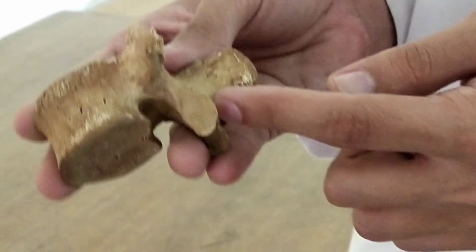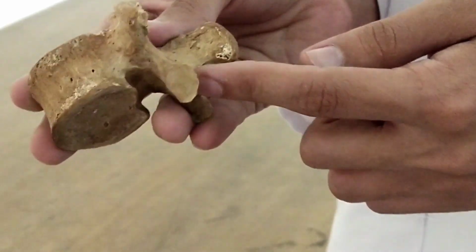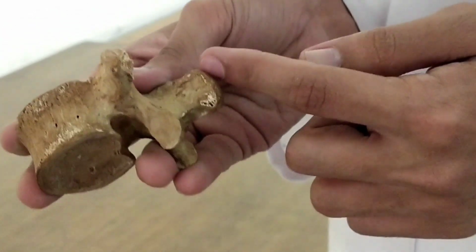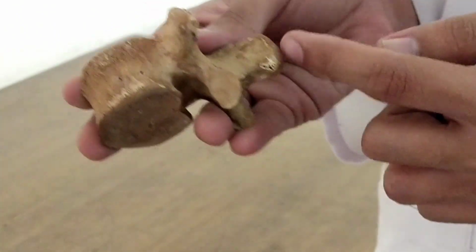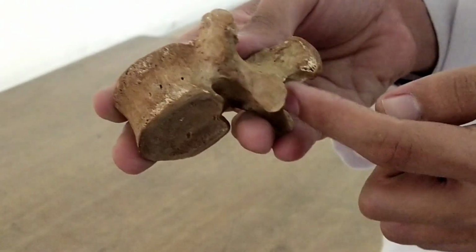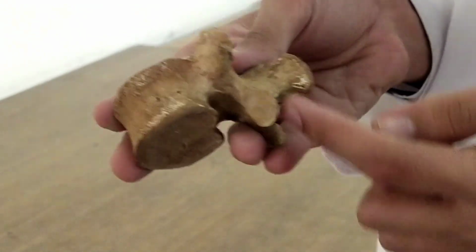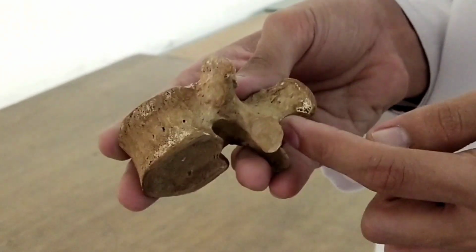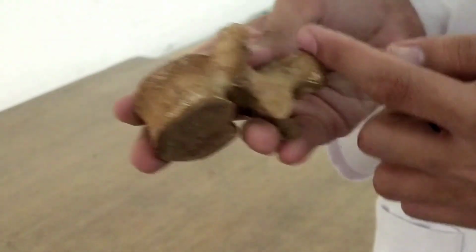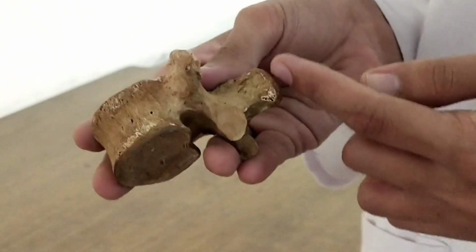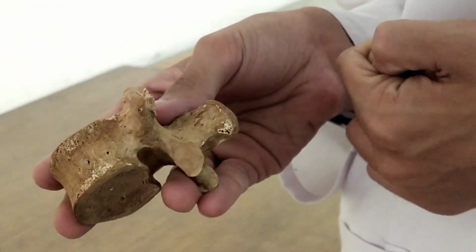These two provide attachment to the interspinous ligament, and the supraspinous ligament will be attached along the posterior border. So the inferior border and the superior border of the lower one provide attachment to the interspinous ligaments, and the posterior borders will provide attachment to the posterior layer of the lumbar fascia and the supraspinous ligaments.